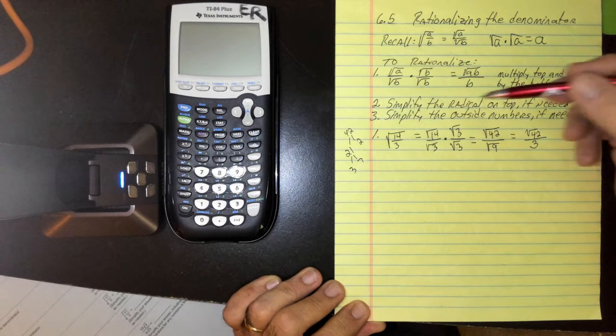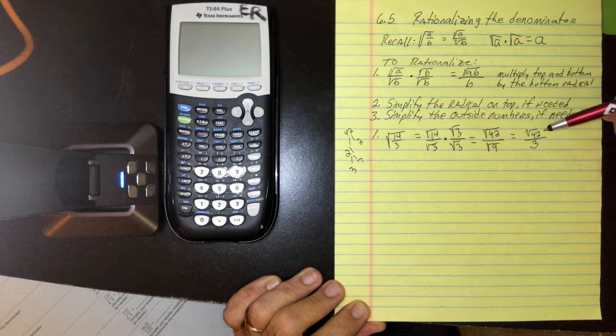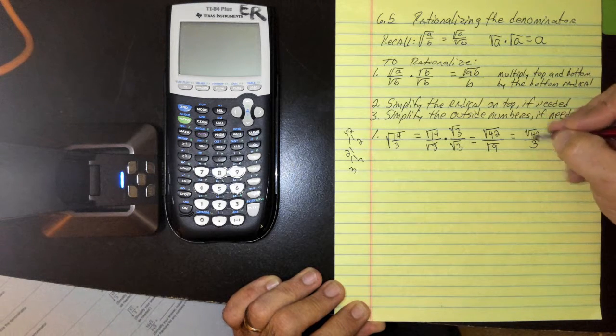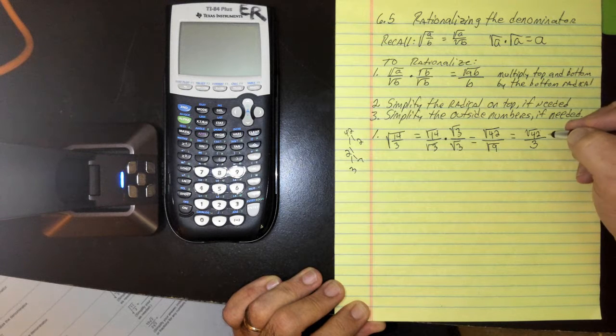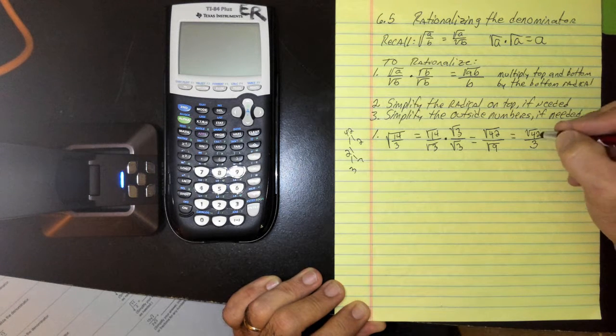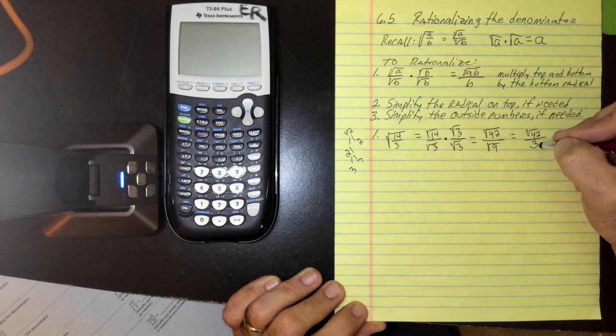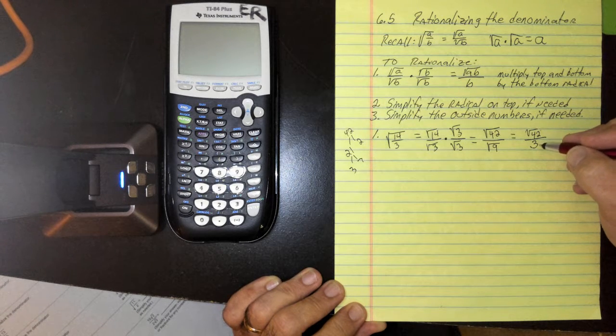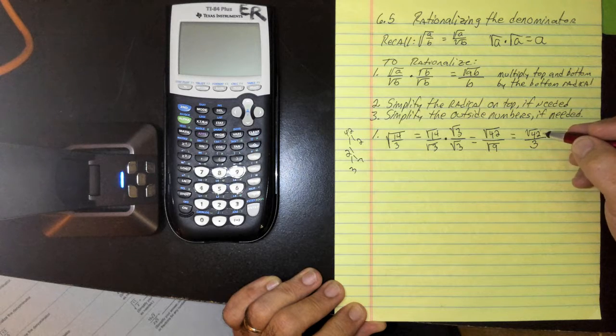Now here it says simplify the radical on top. We said that 42 wouldn't break down. The outside numbers are a 1 and a 3. They don't simplify, so my final answer is a square root of 42 over 3. I cannot divide those numbers because the 3 is not under a radical, and numbers not under radicals can't divide by numbers that are under radicals.